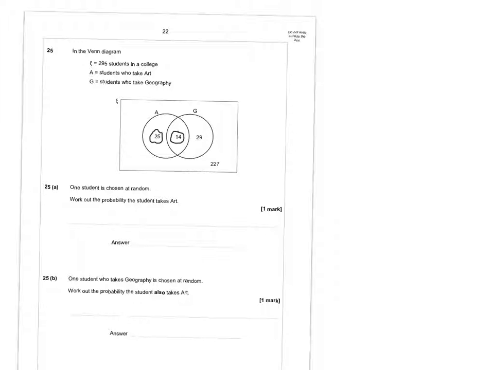Well, in the art part, we have 25 add 14. So 25 add 14 gives us 39. So the probability the student takes art is written as 39 out of 295. No need to simplify the fraction here, so there's one mark.